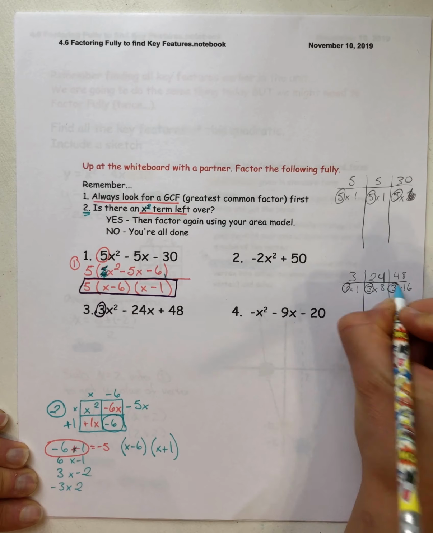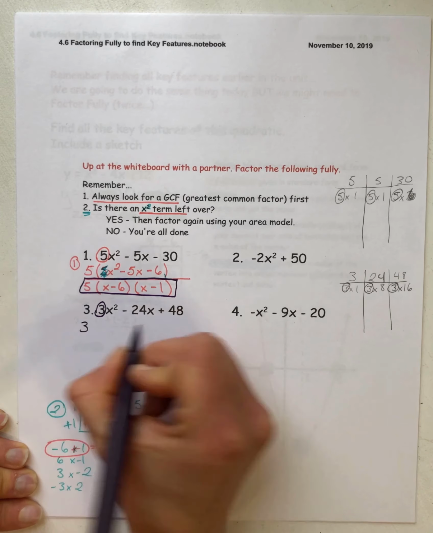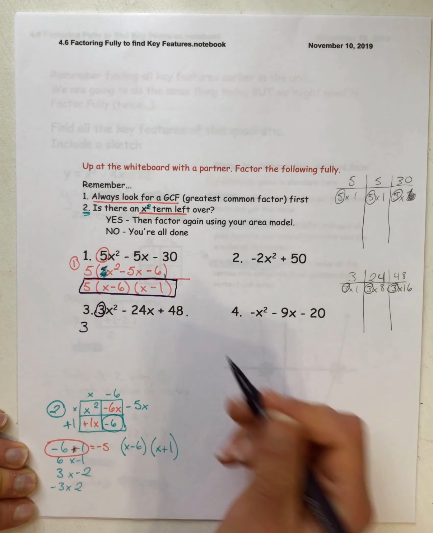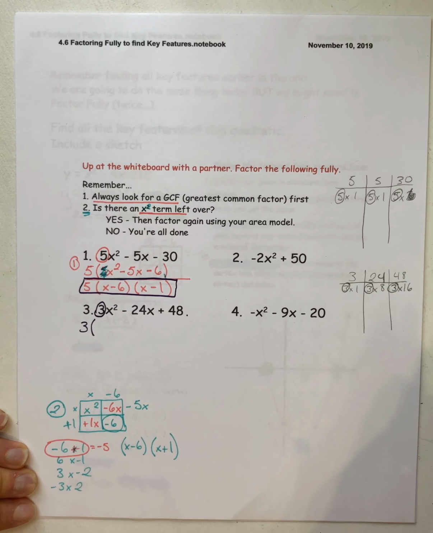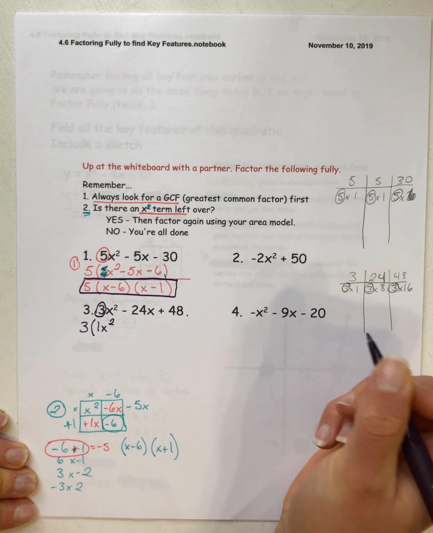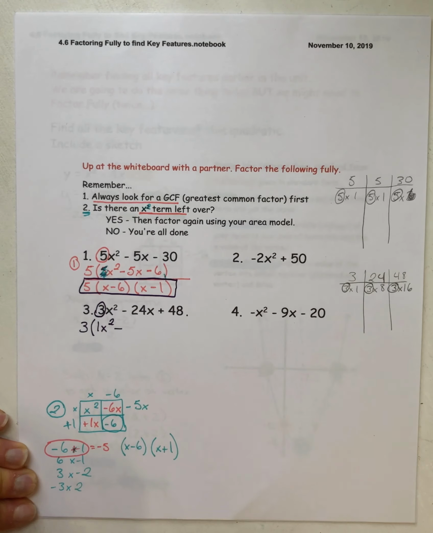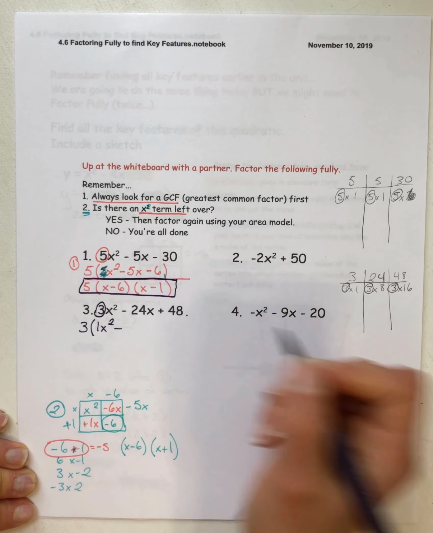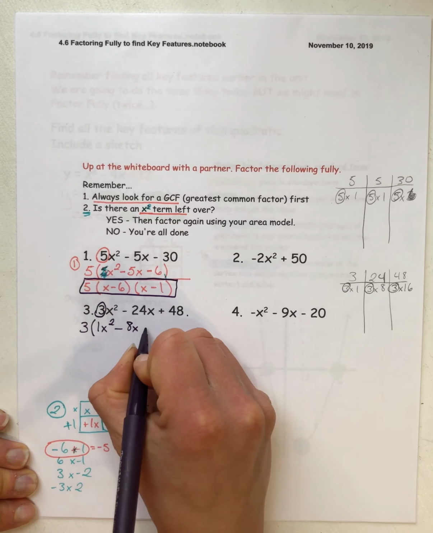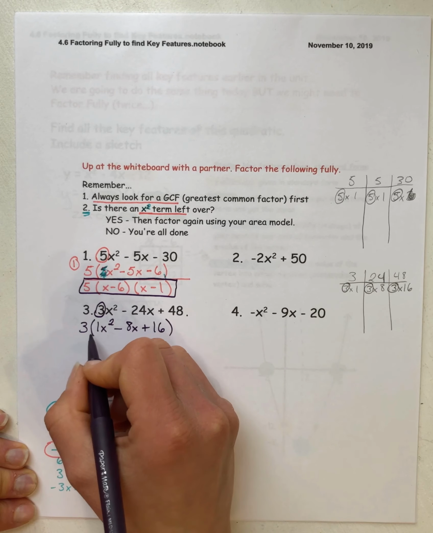So 3 is our greatest common factor. So what we can do is we can take 3 out front. Can we take an x out front? We have an x here, and no x there, so no, we can't. So then let's put the remaining inside the brackets. So 3 divided by 3 gives me 1. And then I put the x squared. Minus. Remember, make sure that when you're putting the signs in, they make sense. So 24 divided by 3 gives me 8x plus 16.